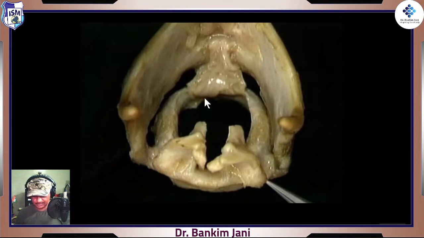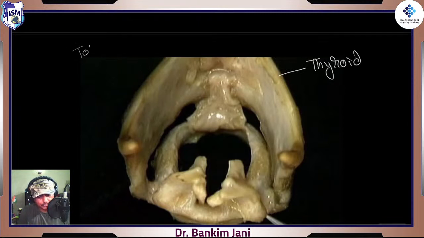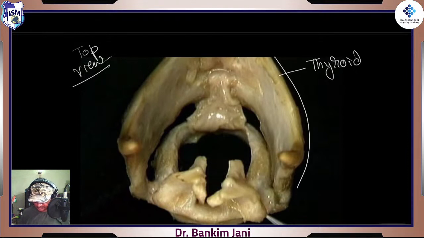Now this is what will give you super clarity. This is thyroid. Obviously, this is a superb top view. This is a top view. So thyroid, that's it. That shield would be lying just up to this point, right? Done. Then the greater cornu, right? This one, that is the greater horn or the greater cornu.